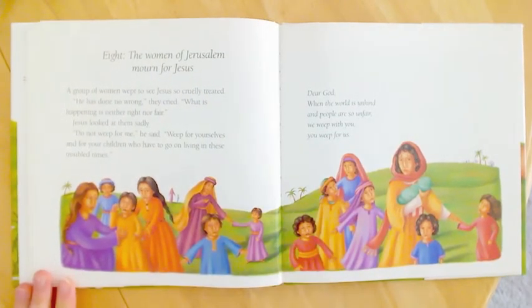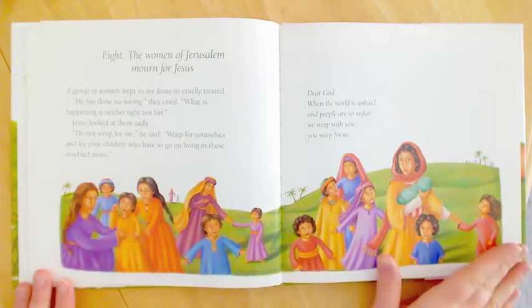Station 8. The women of Jerusalem mourn for Jesus. A group of women wept to see Jesus so cruelly treated. He has done no wrong, they cried. What is happening is neither right nor fair. Jesus looked at them sadly. Do not weep for me, he said. Weep for yourselves and for your children who have to go on living in these troubled times. Dear God, when the world is unkind and people are so unfair, we weep with you. You weep for us.